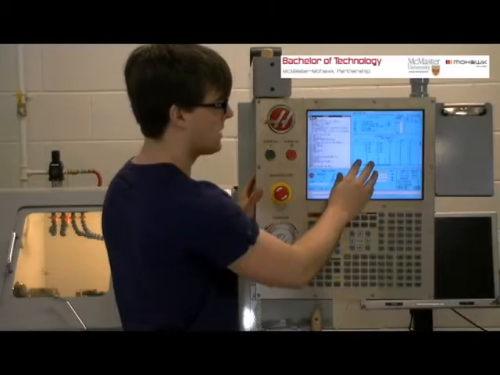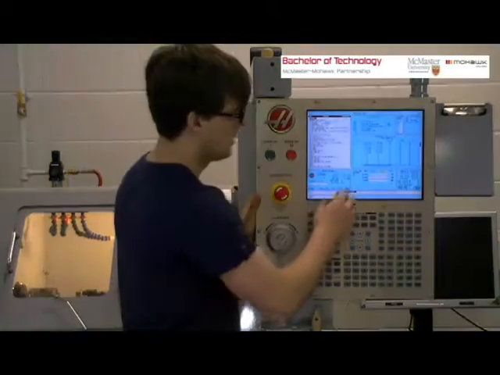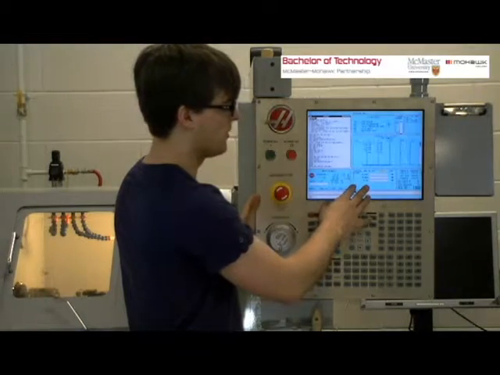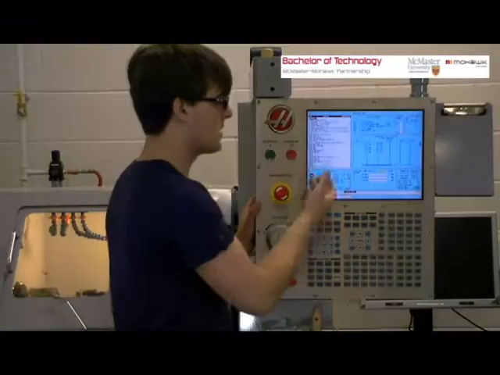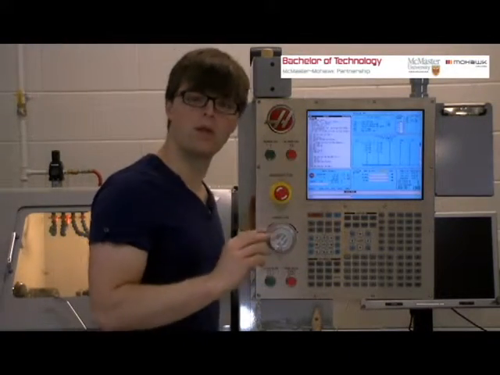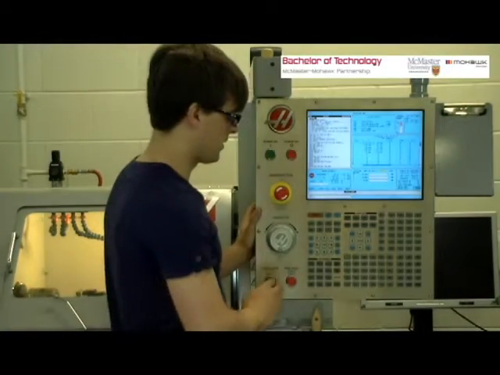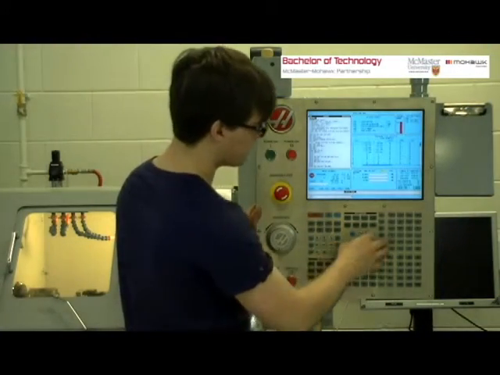Then here we have our offsets. These are usually previously set by the lab instructor, the lab technician. And then down here we have the machine position and the counters in the same field as before. This is just used to view your program, and your program can be run from here. So if everything is already set up and you know what's going on, you can hit the cycle start button and your program will begin.